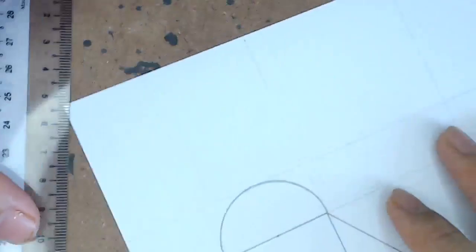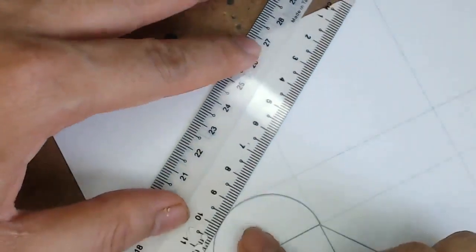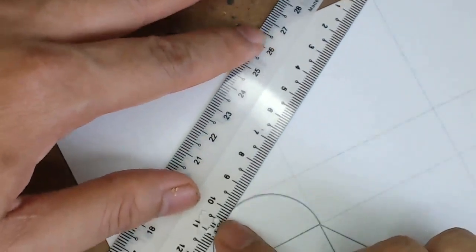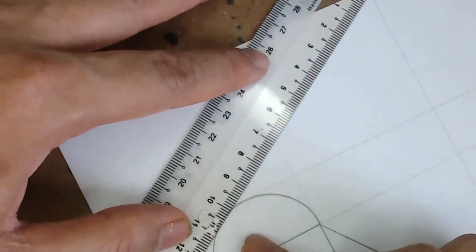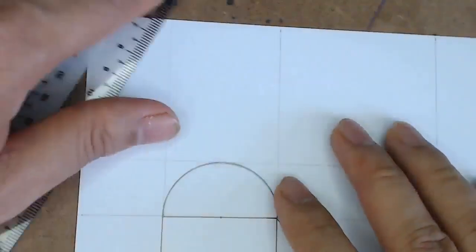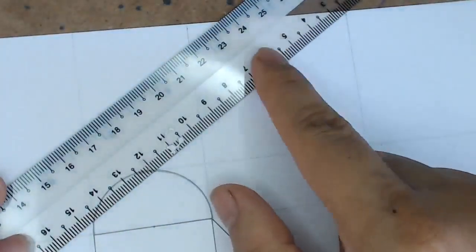So we will not have enough space. Not enough space. How about 30 degree? So the idea is the more it inclines, maybe we get a bit more space.